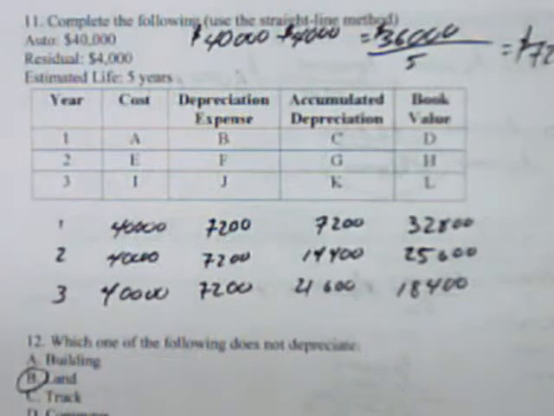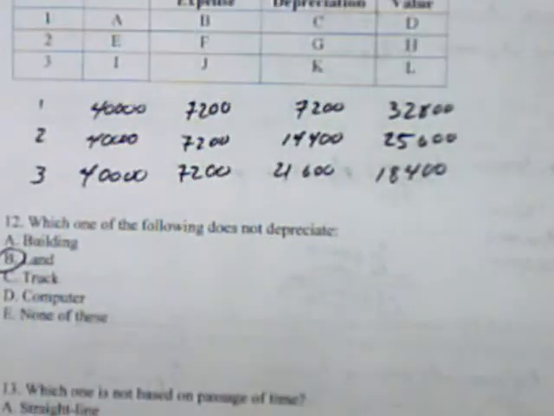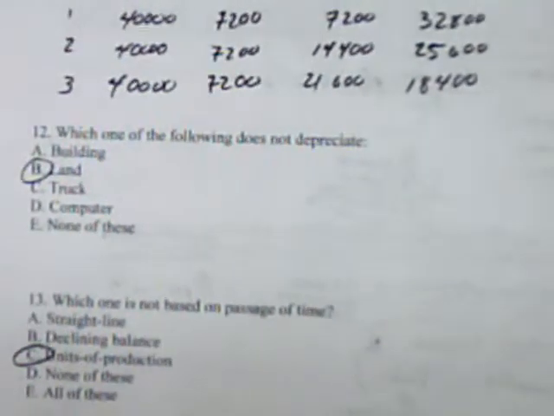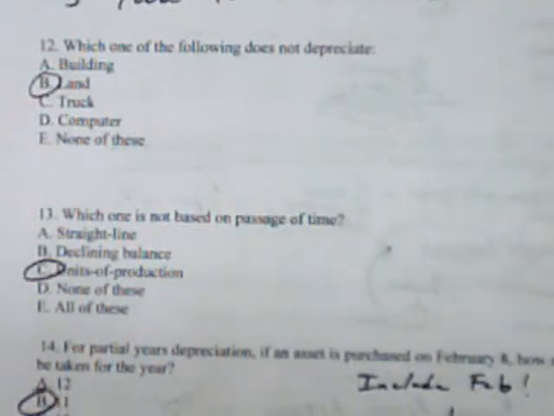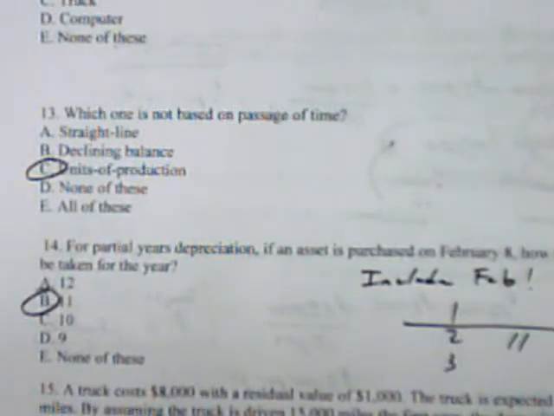40,000 minus 4,000 is 36,000, divided by 5, is $7,200 a year. Land is the only thing that doesn't depreciate. You can't depreciate land. That's just what they say. You're not allowed to depreciate land. Units of production is not based on time. And 11 months is what you would count, because you're going to include February, right? So I'm not going to include January. So it's 11 out of 12.